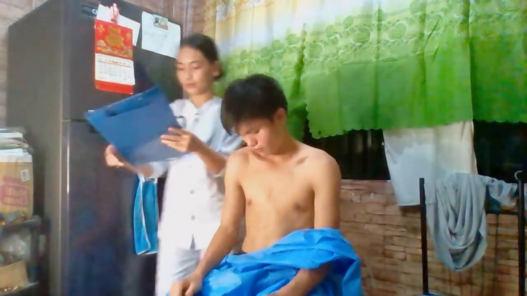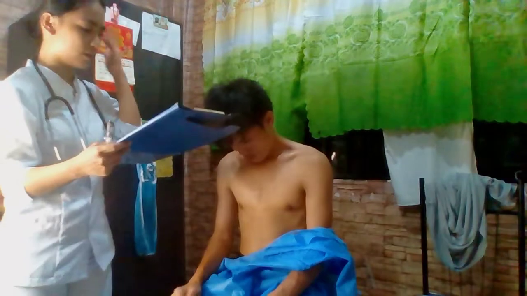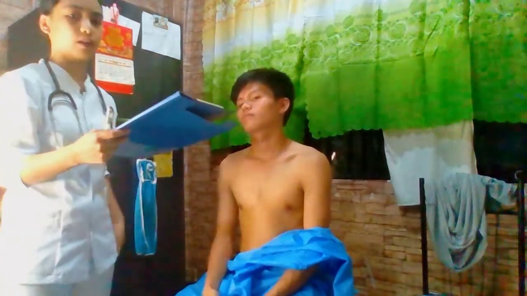So lastly, we need to interpret the findings of the assessment to know the accurate result. So, sir, these are the findings of the assessment. The skin color of your thorax is consistent with the body color, the clavicles are the same height, and the structure of your chest is symmetrical.